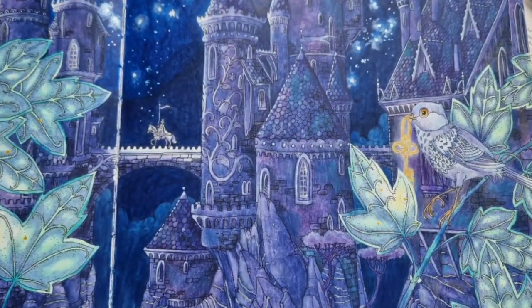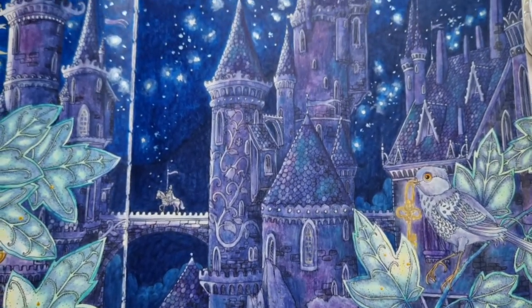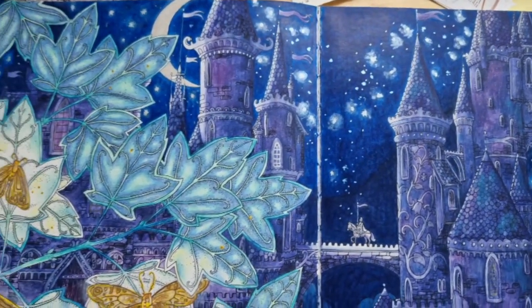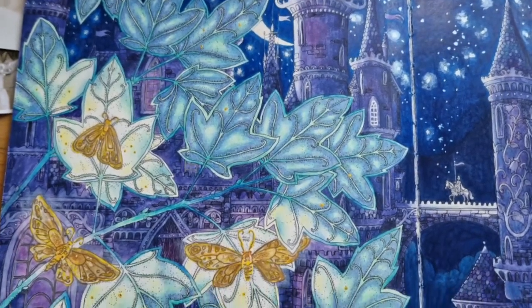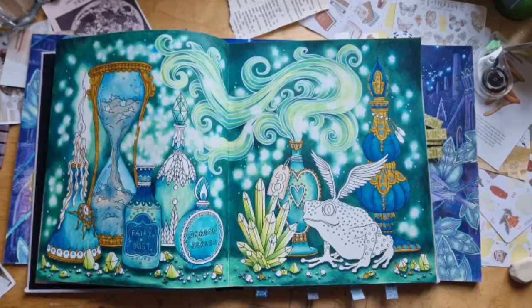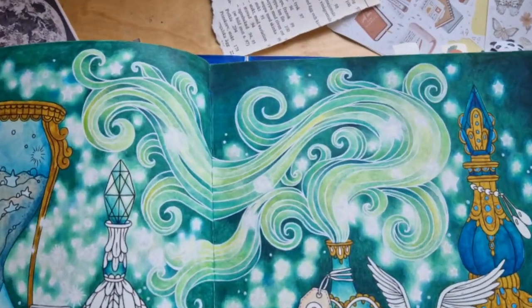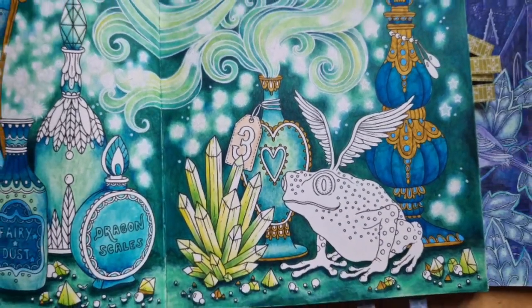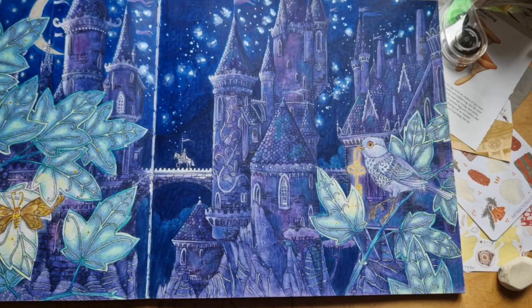So the lighting is different, but you can also see that I've gone in with some more turquoise, and of course shaded the leaves and all that, and some white gel pen in the stars. And this is how the swirls page looks right now. It's still in progress, but yeah, not sure I quite like all the bottles, so we're ending on the picture of the other one.